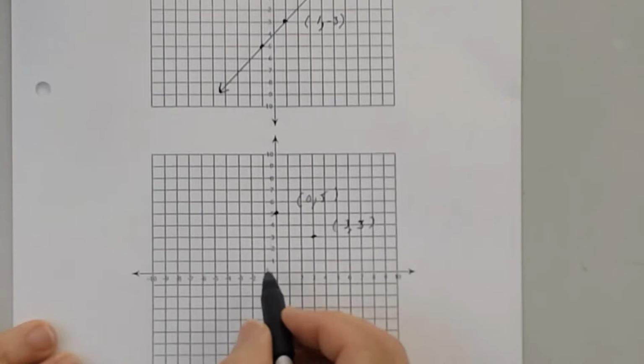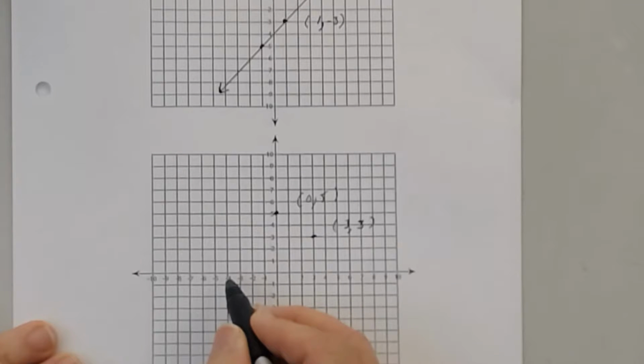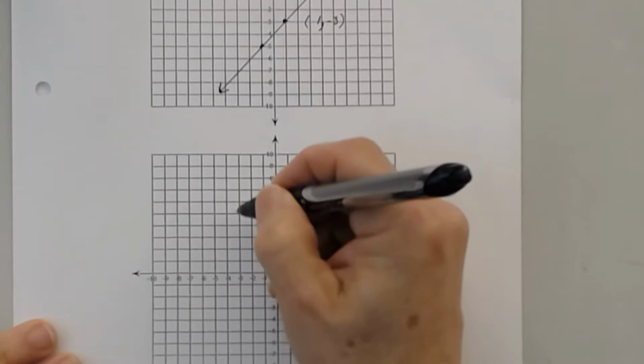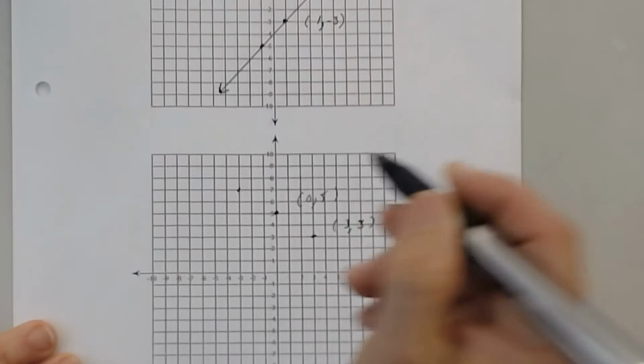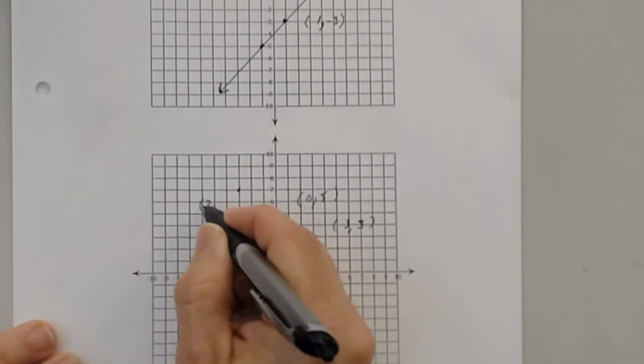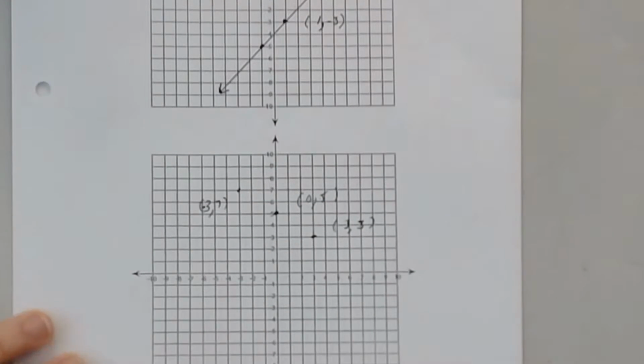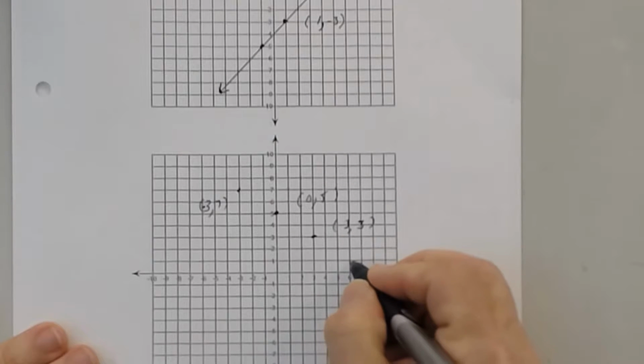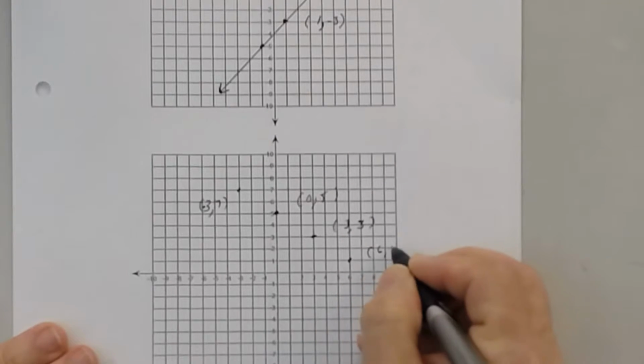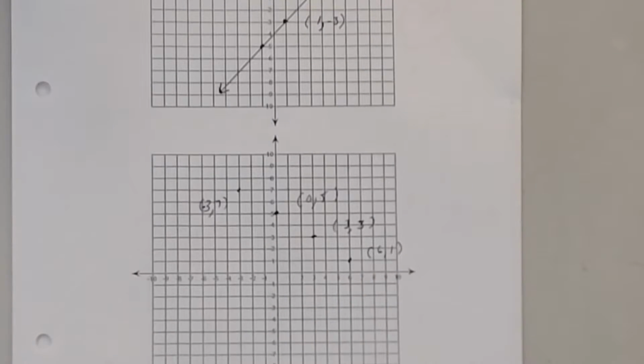Negative 3, 7. All right. So I start at the origin, go to the left 3, and then up 7. So negative 3, 7. And then if I were to do the other point, it would lie on that same line, right? The other one, I think it was 6, 1. So 6, 1 is here. So notice all those 4 points lie on that same line.